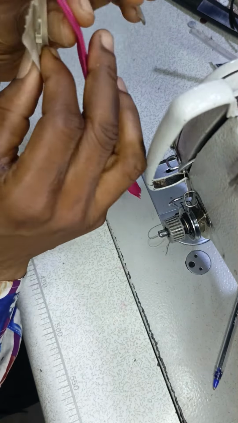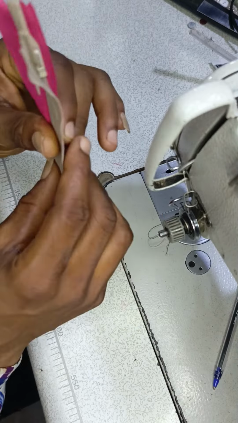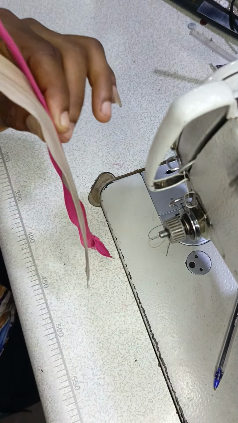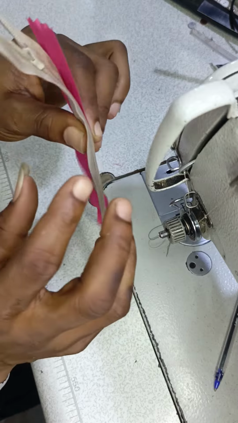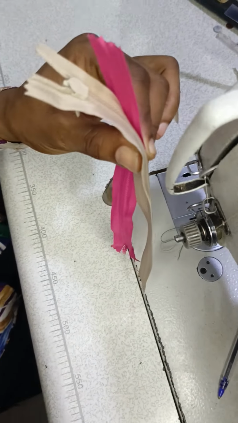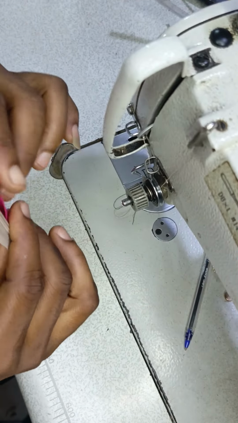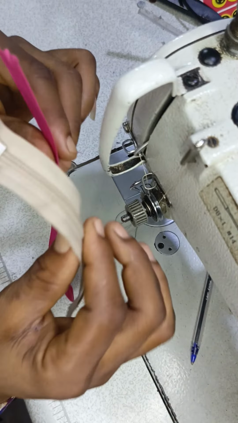It comes in different sizes and different colors. I have a lot of colors and sizes here, so depending on the color of your fabric or the design that you want to do, you choose the color of your zip, good. So this is called the zip.